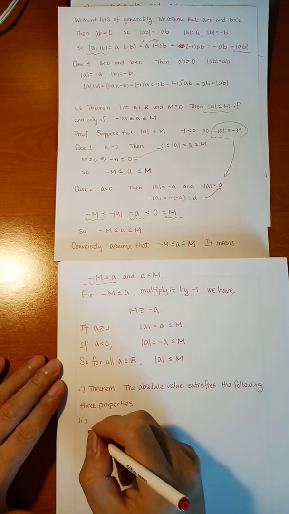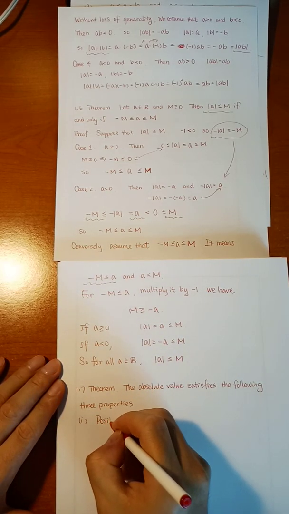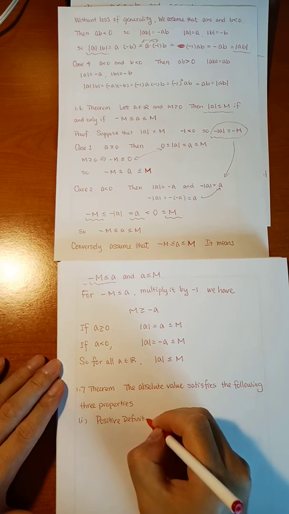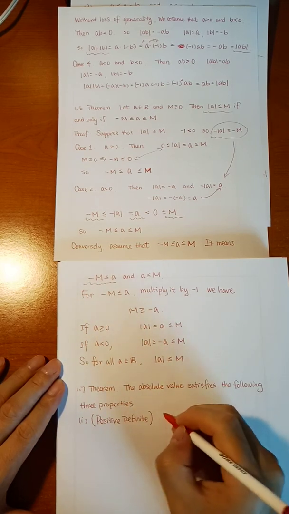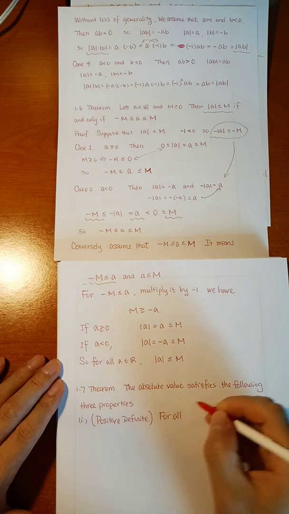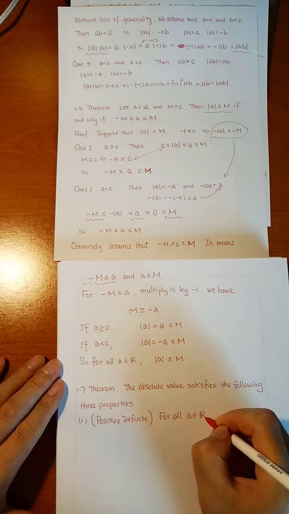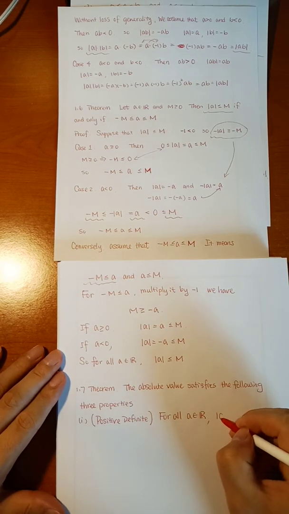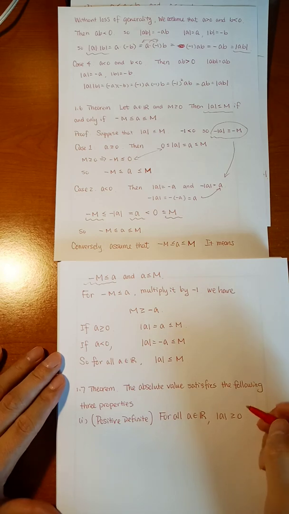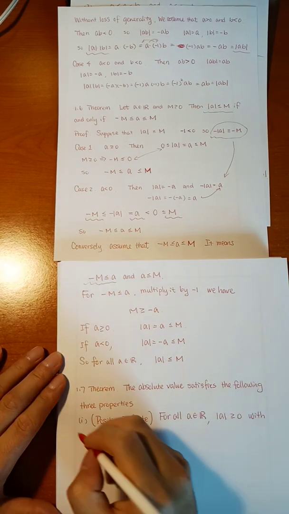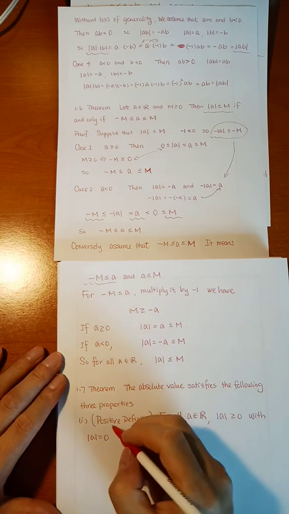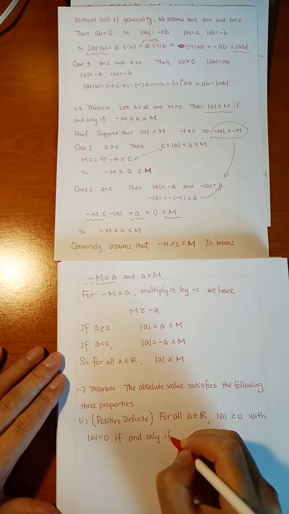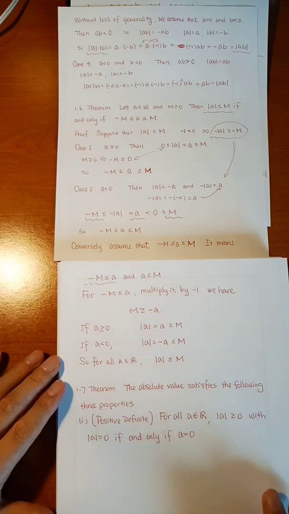First, the so-called positive definite. For all a in the real set, the absolute value of a is always greater than or equal to 0, with the absolute value of a equal to 0 if and only if a is equal to 0.